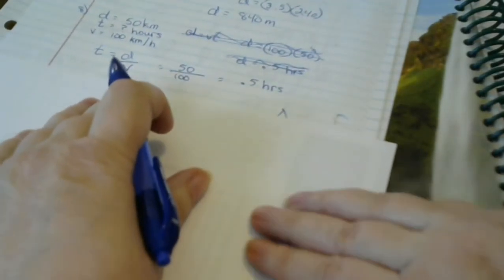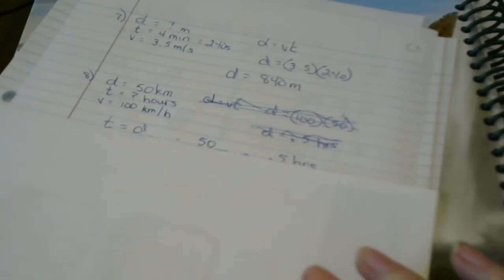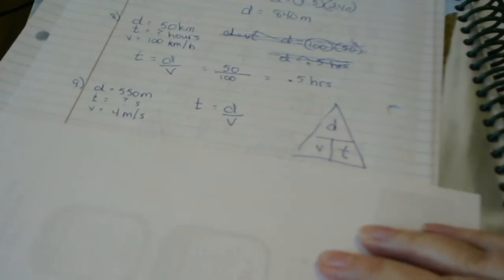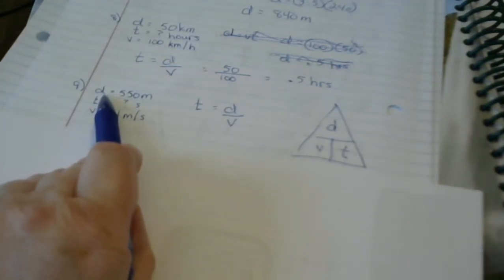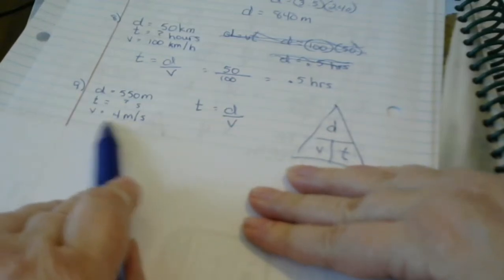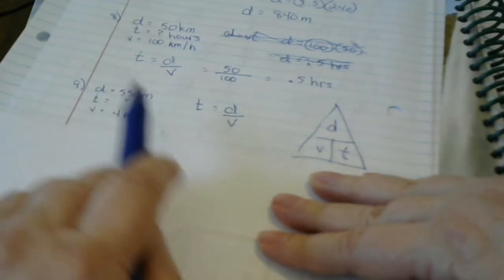I'm sorry. I wasn't paying attention. Okay. All right, so number 9, let's go down to it. You're looking for time in this one as well. So number 9 says you have a car moving 4 meters per second. That's your velocity. And it's moving 550 meters. So we're looking for time.